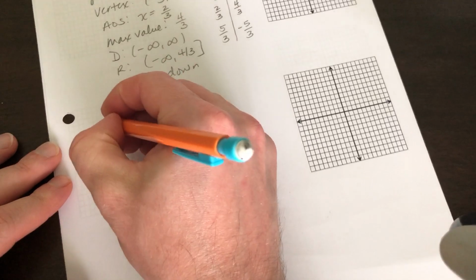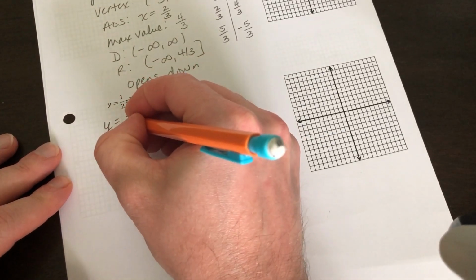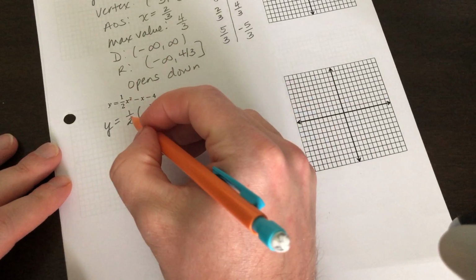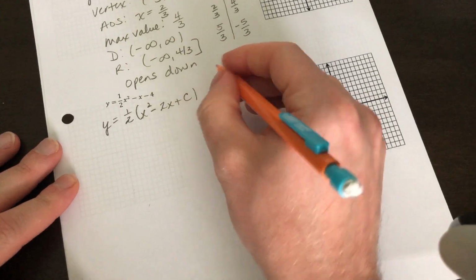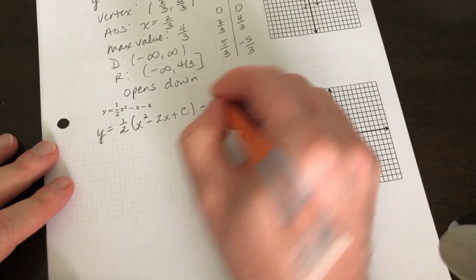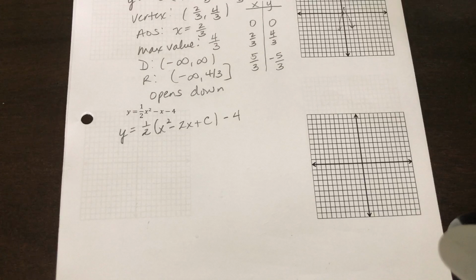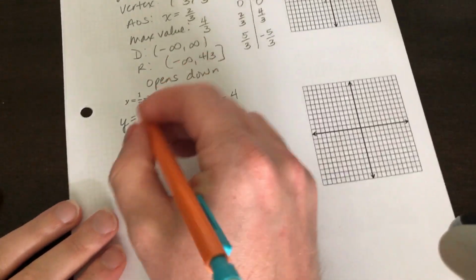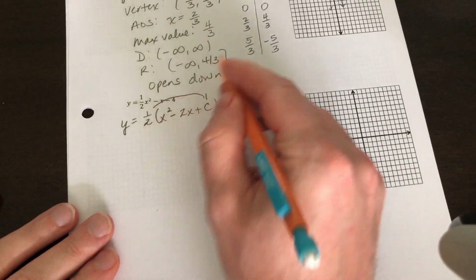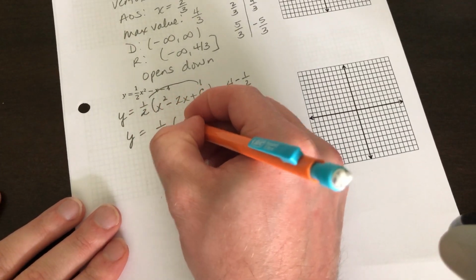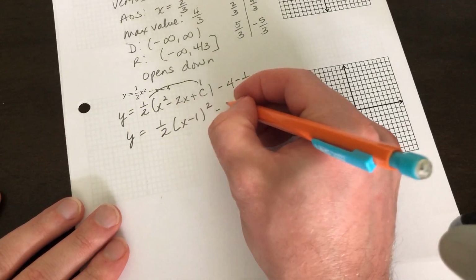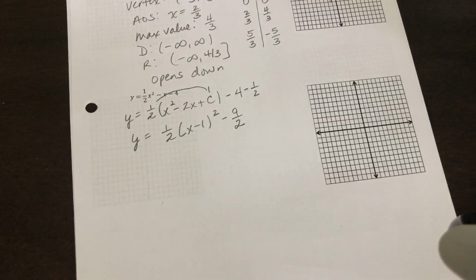Okay, so y is equal to 1/2. We're going to factor that out of x squared. When I factor out a fraction, I have to multiply, so minus 2x plus c. This one will probably be a lot nicer with the fractions. So we have to do our c. -2 divided by 2 is -1. -1 squared is 1. If I put in a 1/2, I have to take out a 1/2 over here. And this is what it's going to factor down to and simplify to.